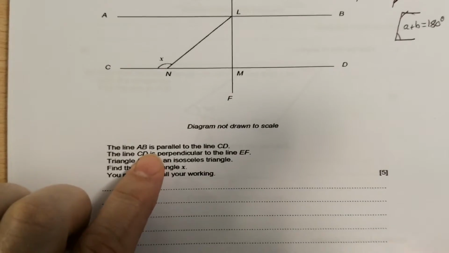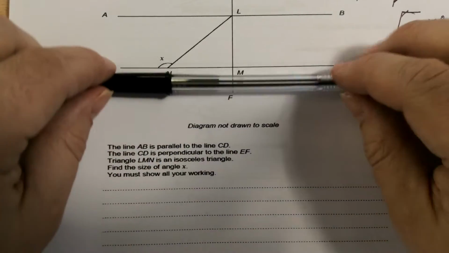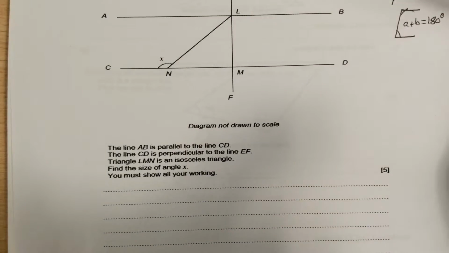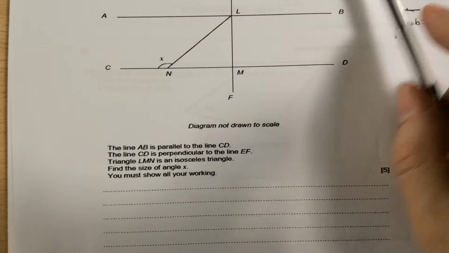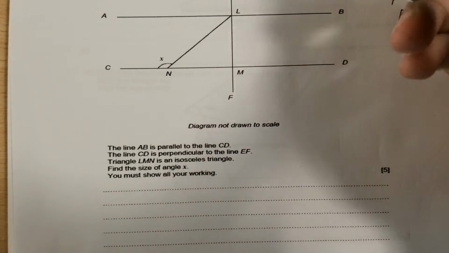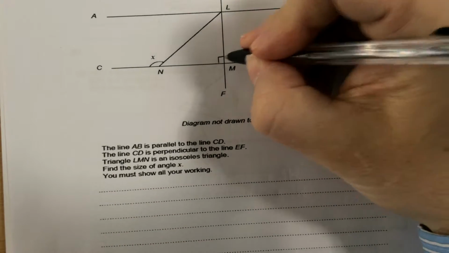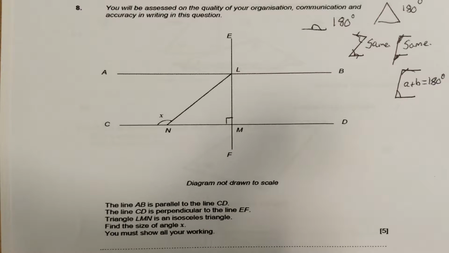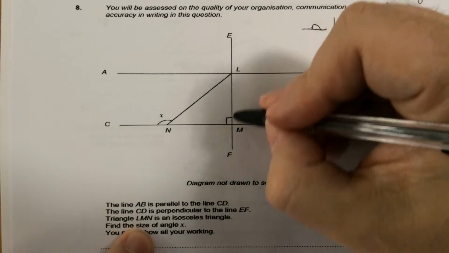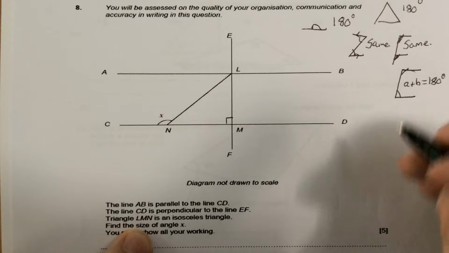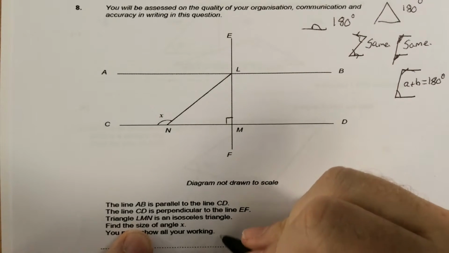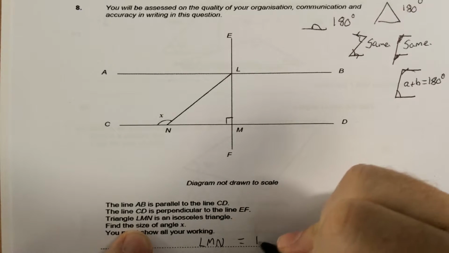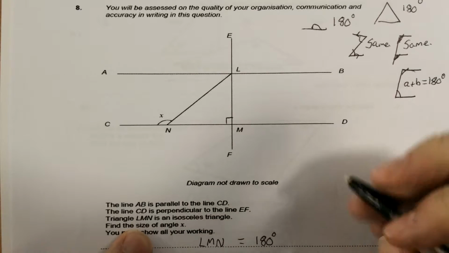So first thing, the lines AB and CD are parallel, so they're like railway tracks, they're always the same distance apart. The line CD is perpendicular to EF, which means that when it's perpendicular, the angle in my right angle triangle is 90 degrees. Triangle LMN is an isosceles triangle. So because LMN is an isosceles triangle, LMN adds up to 180 degrees.